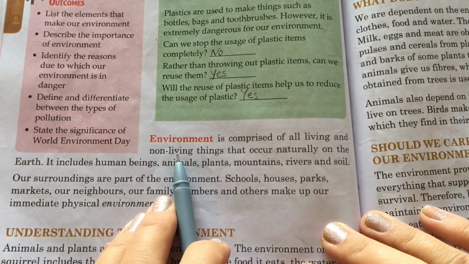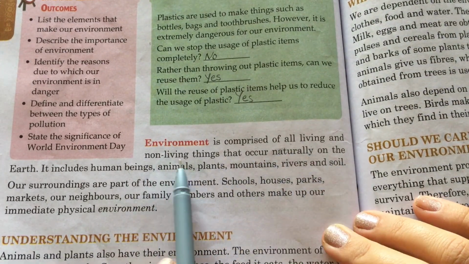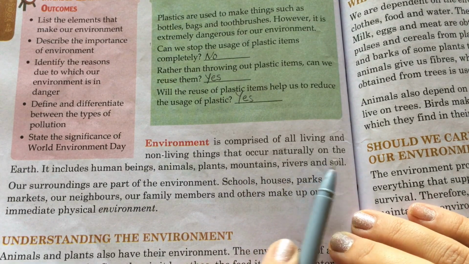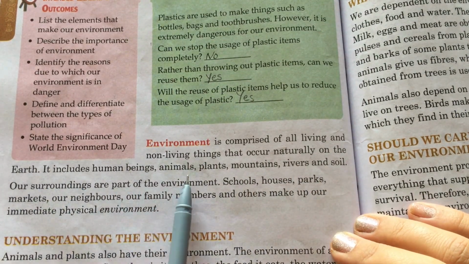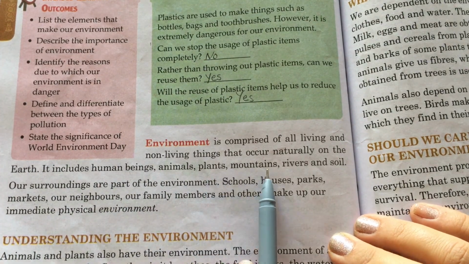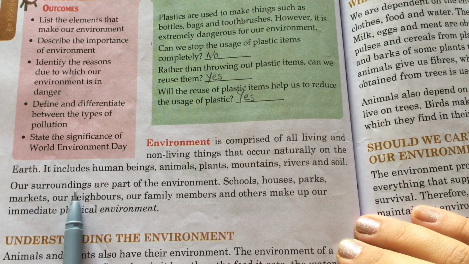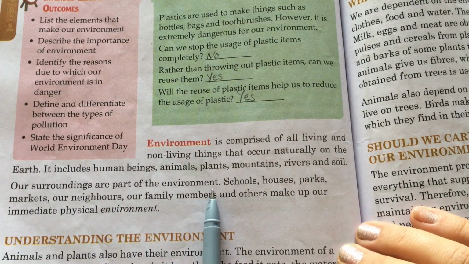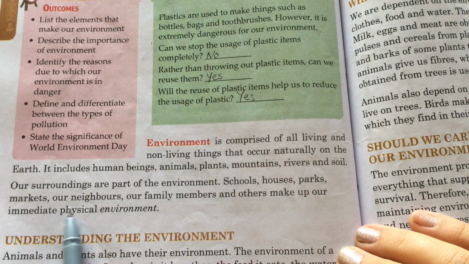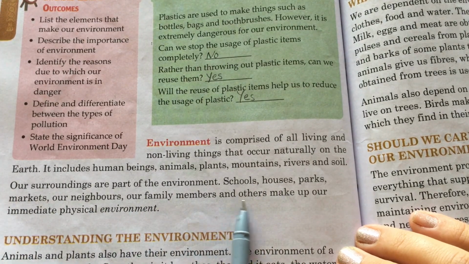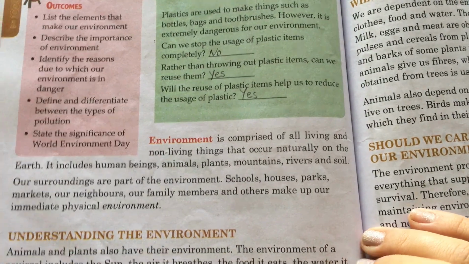Environment. Environment is comprised of all living and non-living things that occur naturally on the earth. It includes human beings, animals, plants, mountains, rivers, and soil. Our surroundings are part of the environment. Schools, houses, parks, markets, our neighbors, our family members, and others make up our immediate physical environment.